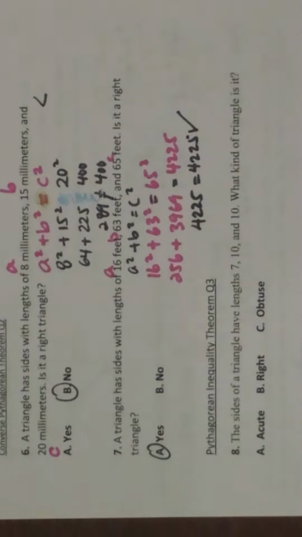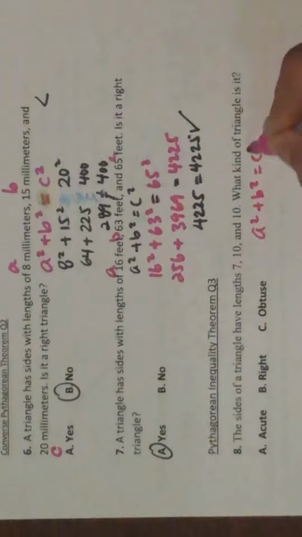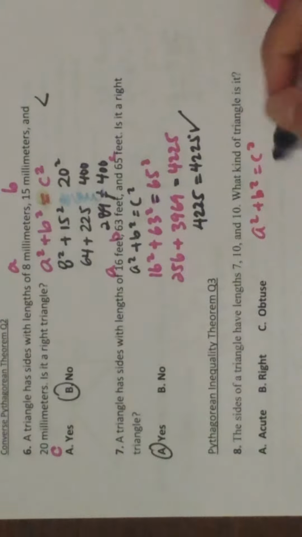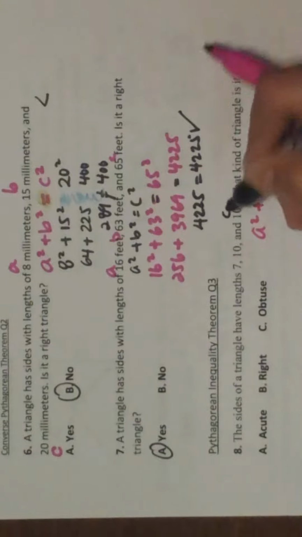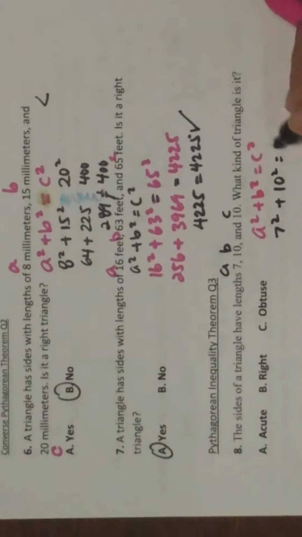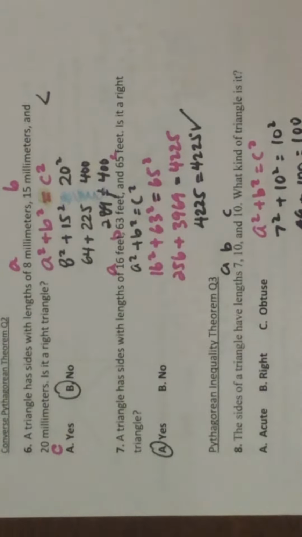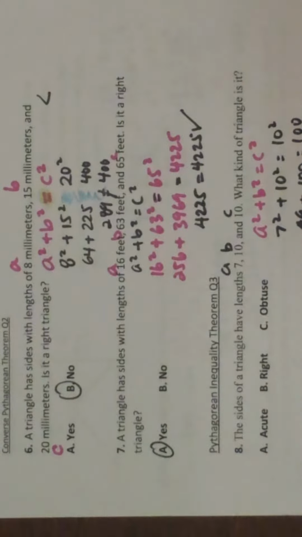So again, the biggest thing is writing down your formula. A squared plus b squared equals c squared. All right, label. C is always the longest side, so the longest side is 10. So that's going to be C, that's going to be B, that's going to be A. 7 squared plus 10 squared is equal to c squared, which is 10 squared. So 7 squared is 49 plus 10 squared is 100, and 100 plus 49 is 149. Is it equal to, less than, or bigger than 100? It is greater than.